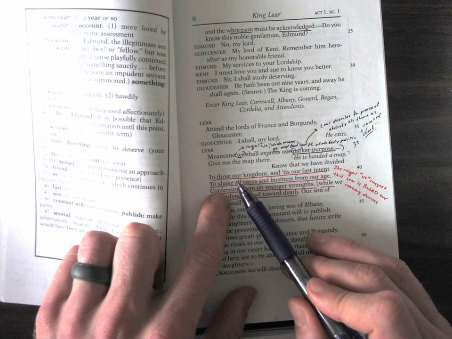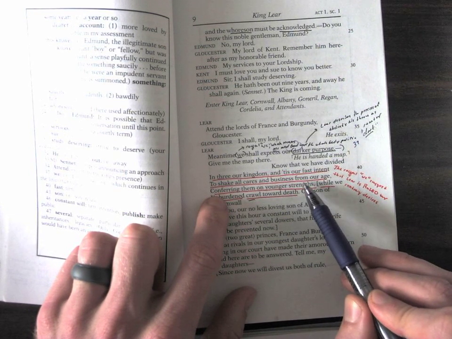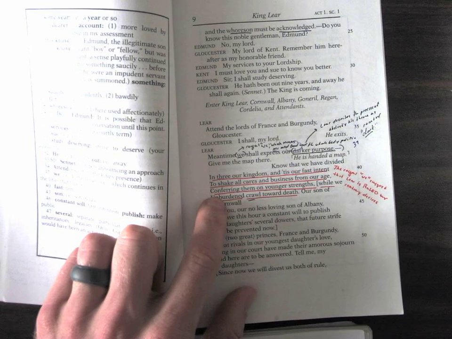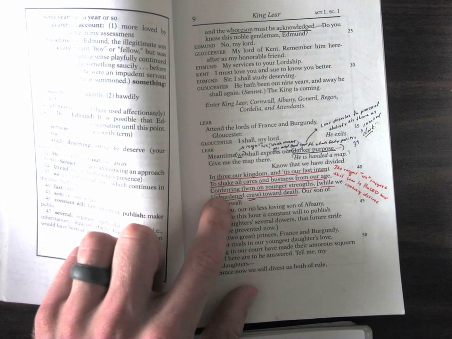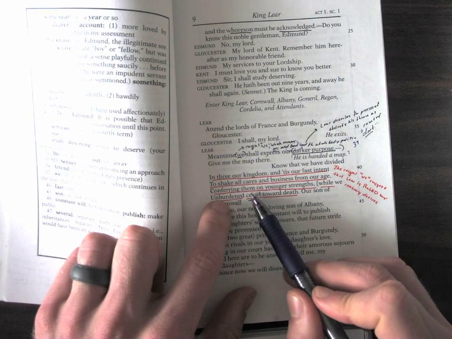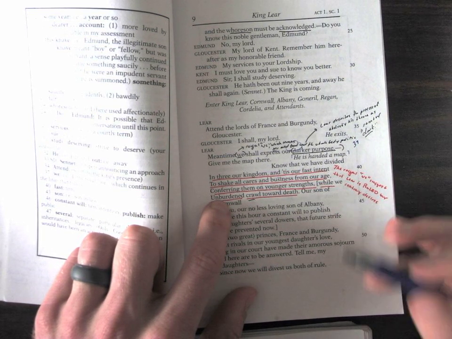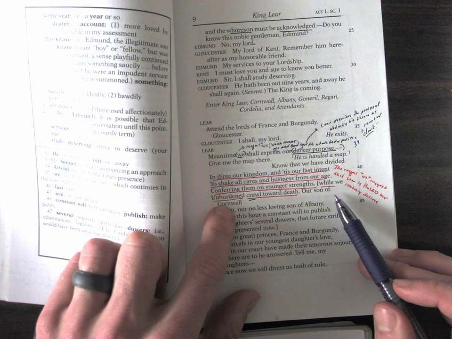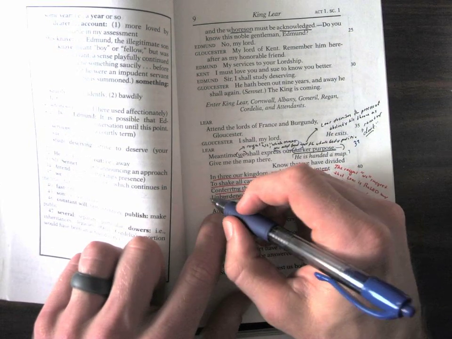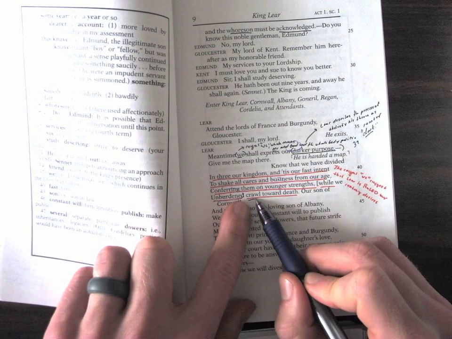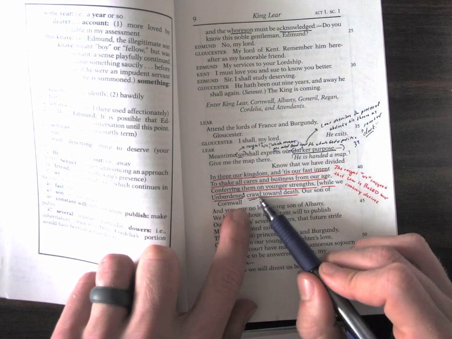Okay, this impression is solidified for us as we move forward in the text: in three our kingdom. So we're going to separate our kingdom into three, and it's our fast intent to shake all cares and business from our age. Okay, so he's sort of trying to embrace his aging, his mortality, with humility, conferring them on younger strengths, people who are younger than him, more capable than him, stronger than him, while we, unburdened, which is a word that means free, okay, so this has a positive connotation. Crawl, that's a word that definitely is dehumanizing or has negative connotations.